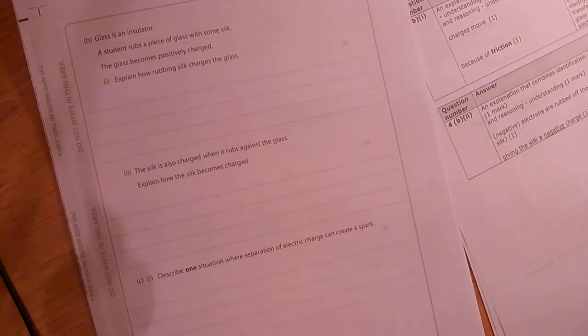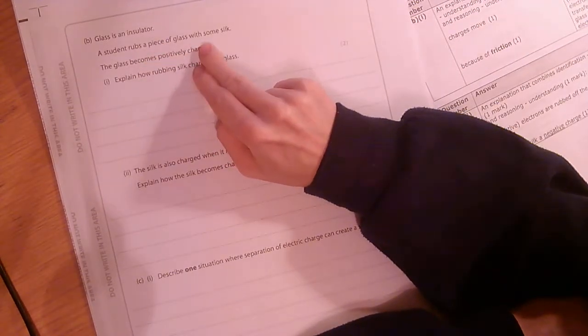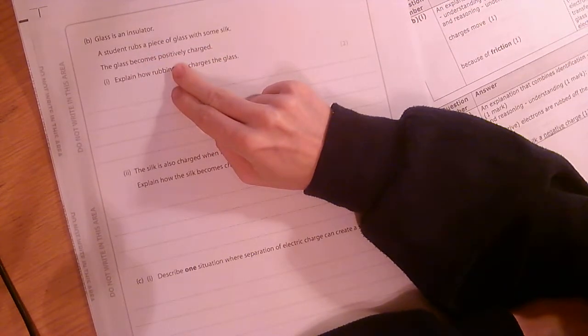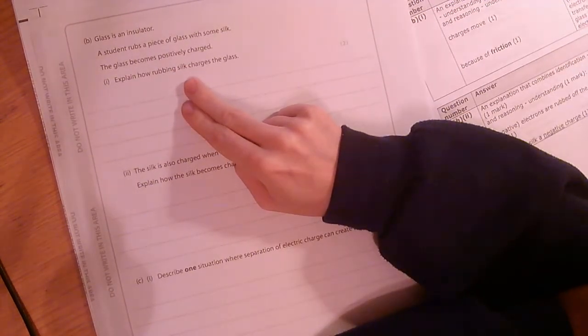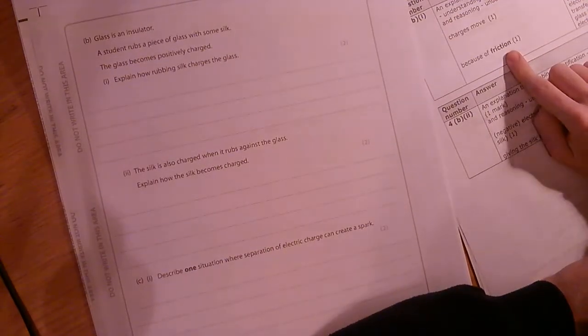Now if we move on to our second part, part B, we've got a bit of glass and we're rubbing it with some silk, and the glass has become positively charged. We've got to explain how rubbing the silk charges the glass. Well, it's kind of a two-step thing really. You're going to explain that when you rub them you're using friction. There's one mark straight away. They put friction in bold in the mark scheme, in fact you'll be able to see it there, so you had to use that as a key term.